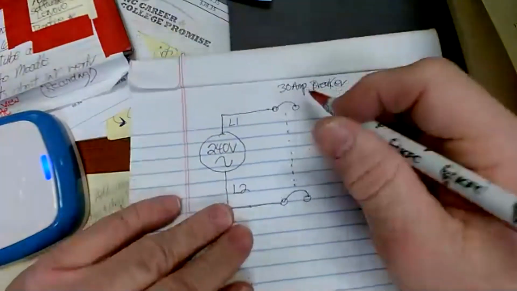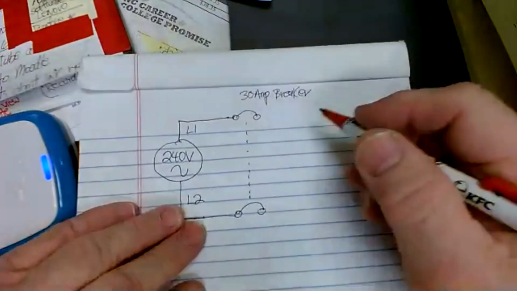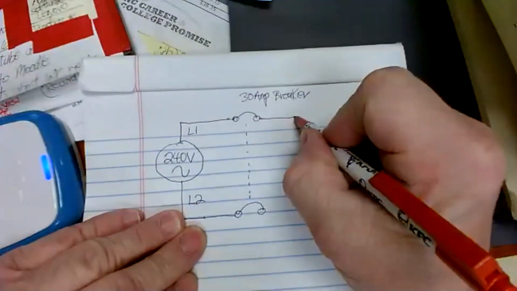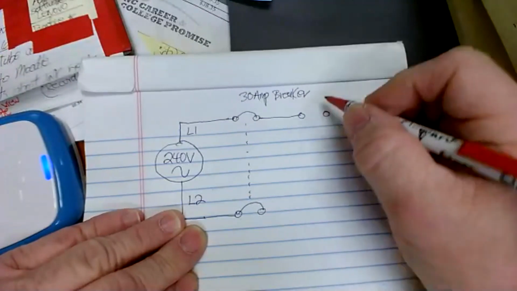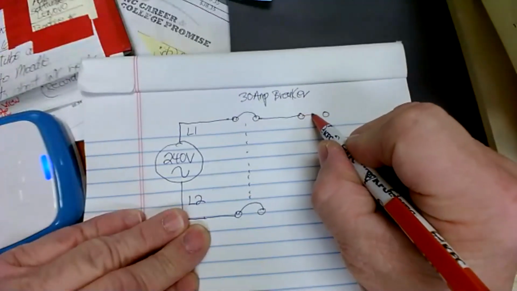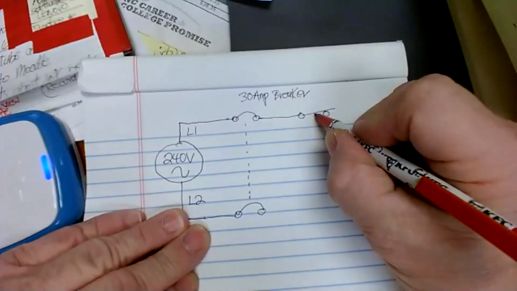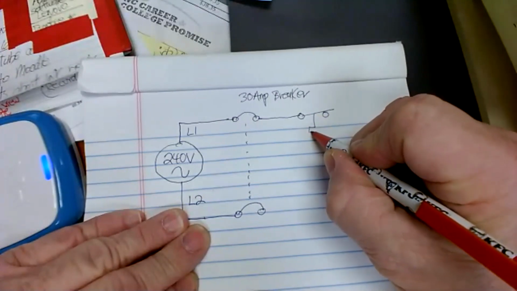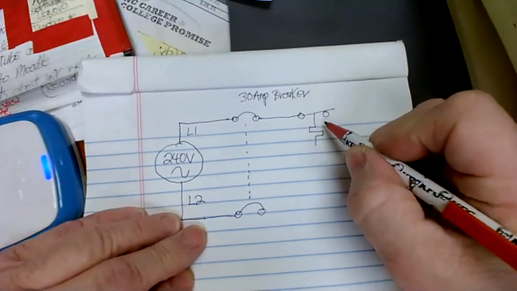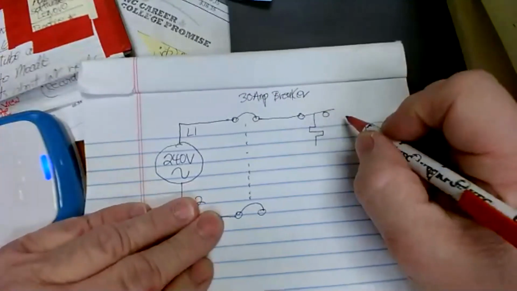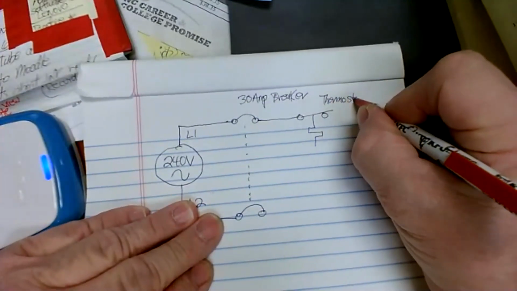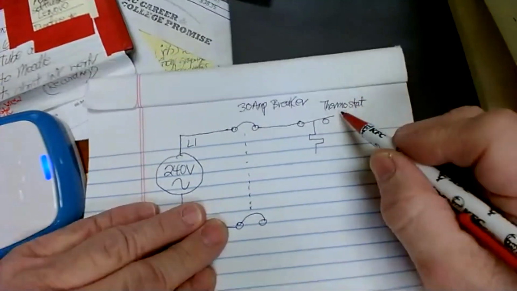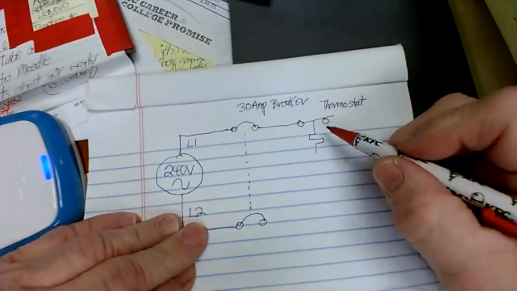Now, so we leave there, and then you go out to the water heater itself. And when you get there, you go into a normally closed thermostat. And that senses heat.